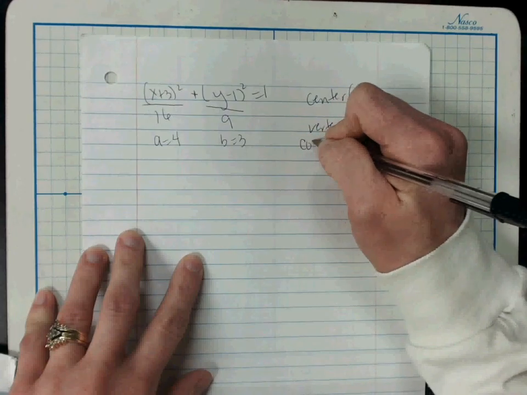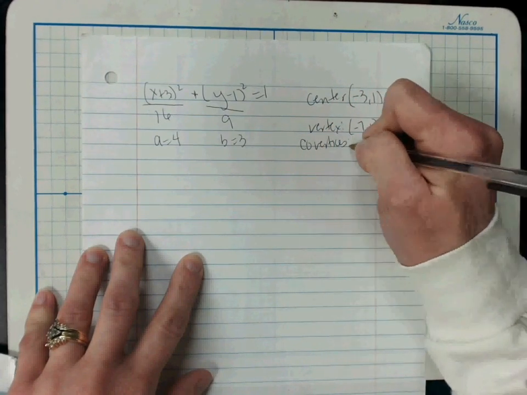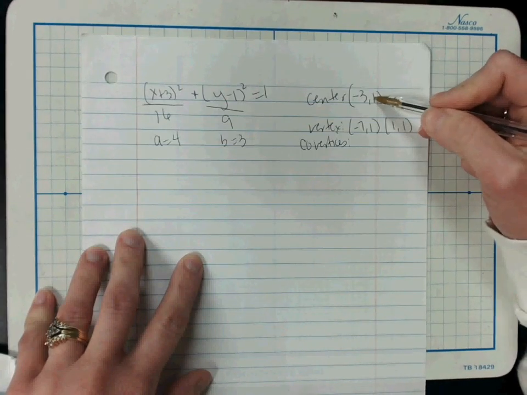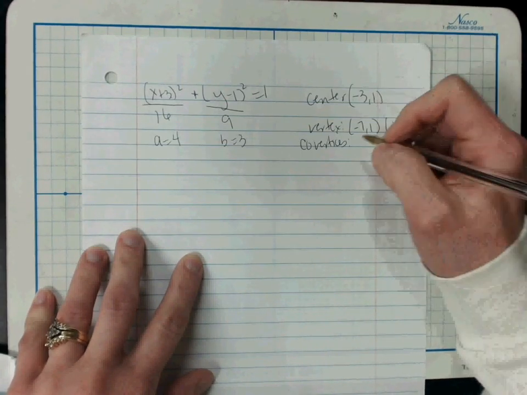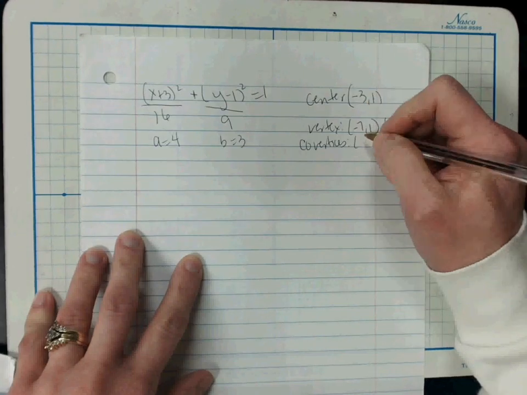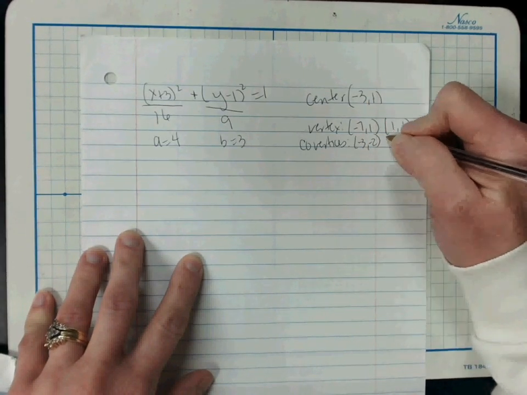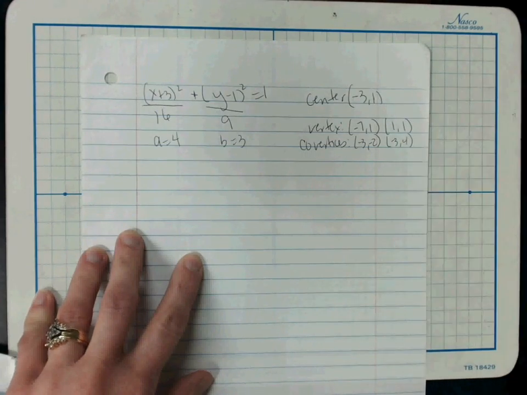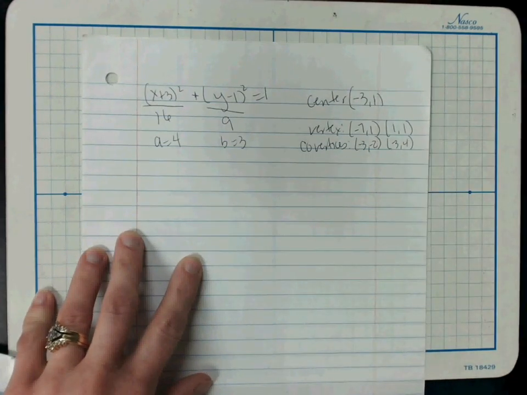My co-vertices, I'm going to move 3 in each direction from my center on my y values. So if I subtract 3 first, I get negative 2. If I add 3, I get 4. Okay, so that gives me my vertices and my co-vertices. Now I just need my foci.